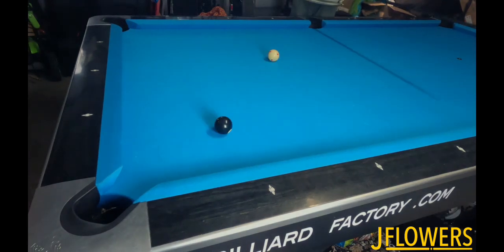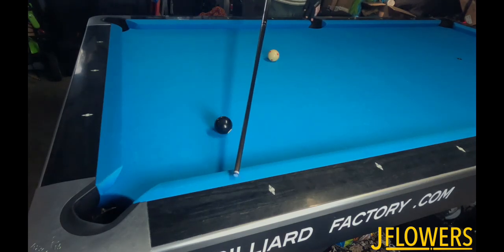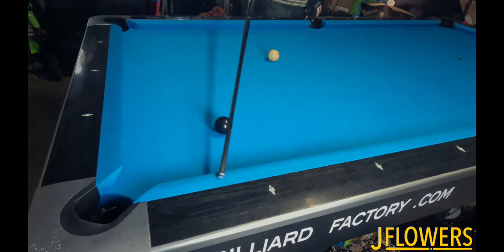So inside spin is only helpful whenever the 8-ball can beat the cue ball off of this long rail. So we need our 8-ball to be out of this area by the time the cue ball is making its way from this rail to this rail.